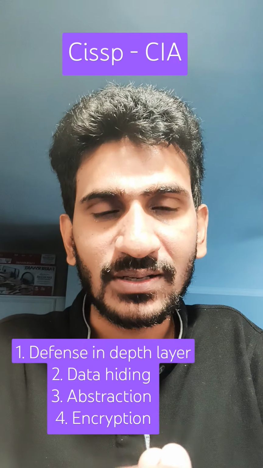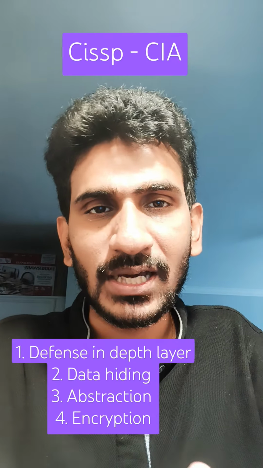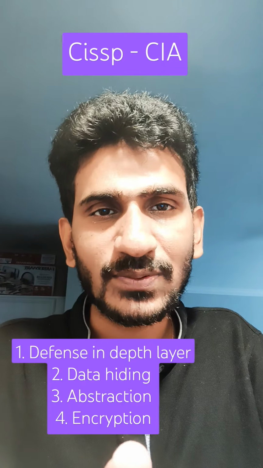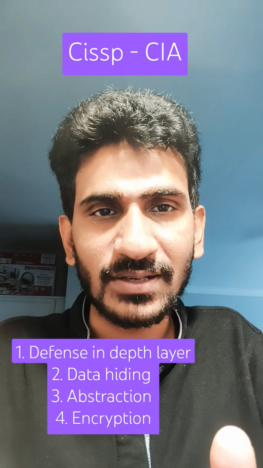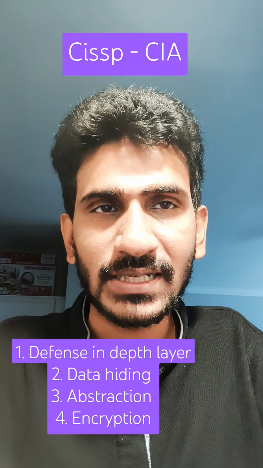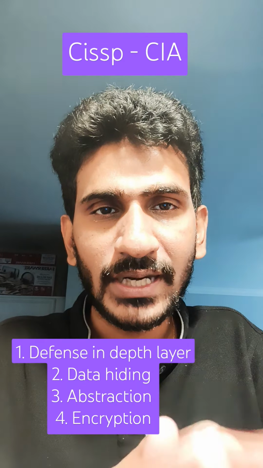And finally, encryption: the plain text of the data is converted into encrypted data using some keys or passwords, and that is called encryption. So these are the four different types of protection mechanisms we can implement for the CIA triad: layering approach, data abstraction, data hiding, and encryption.